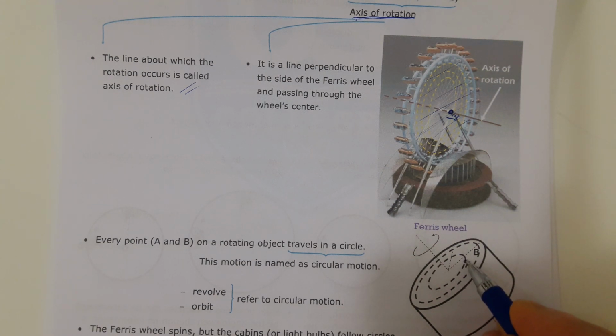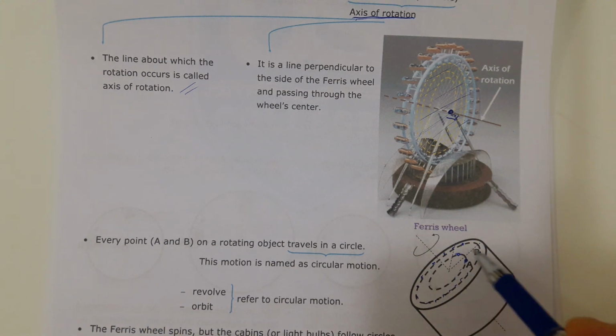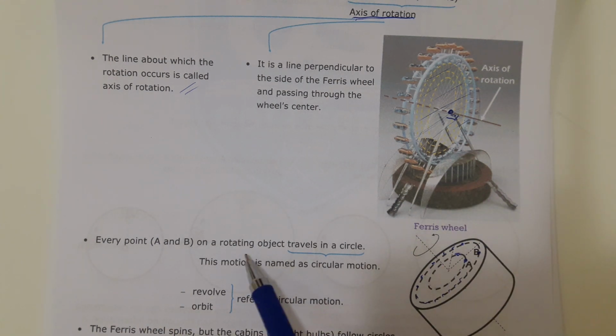Here is a point A, here is a point B. Sometime later this point A will come here, B will come here. As the object is spinning, these points will follow a circular path. Not only these points, every point on a rotating object travels in a circle.